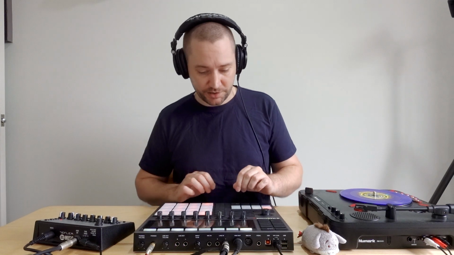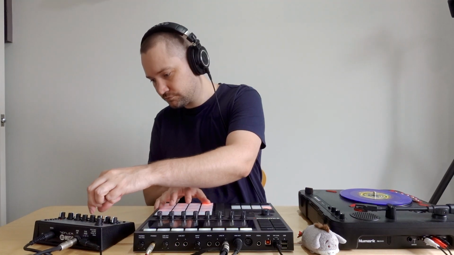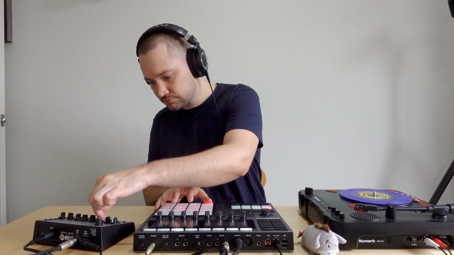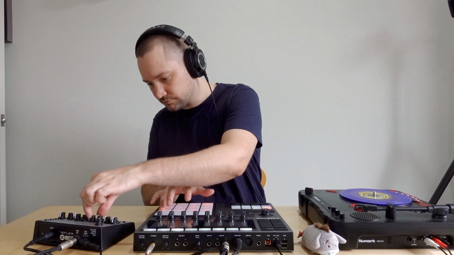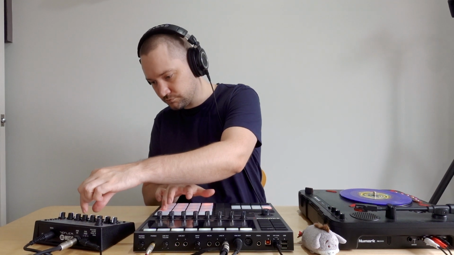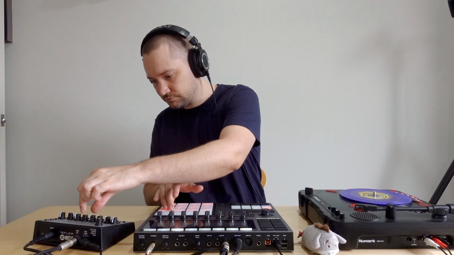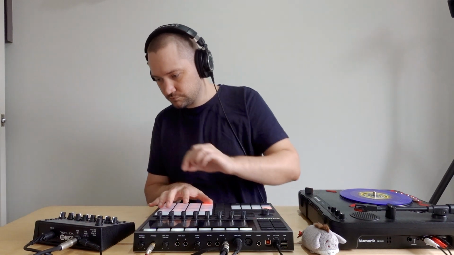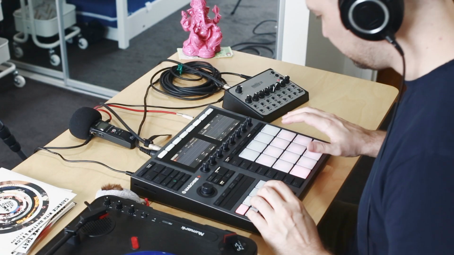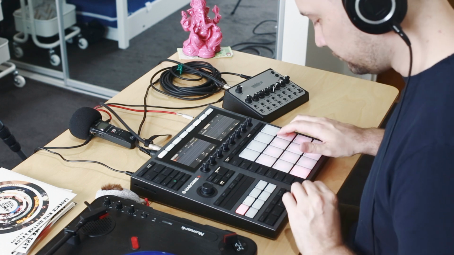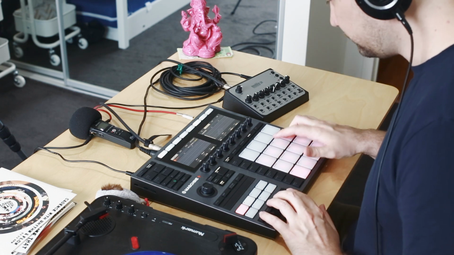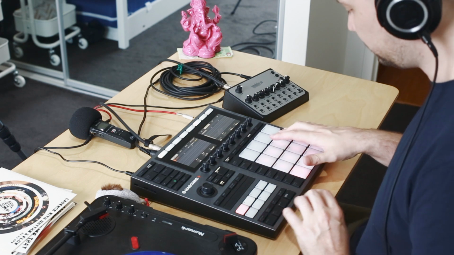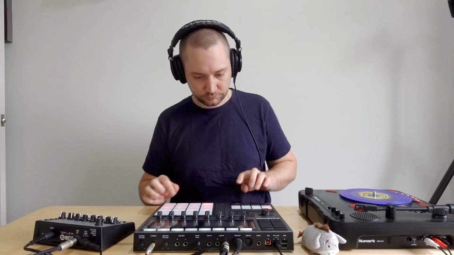Now this is a mono synth, so no chords, but we can play arpeggios. That's an interesting pattern, so let's record that in.